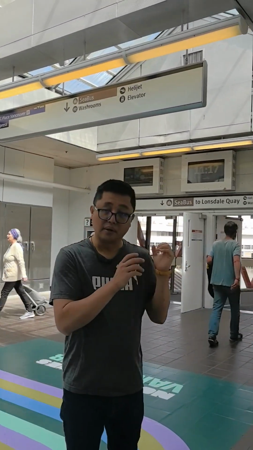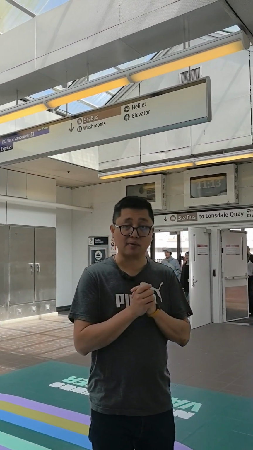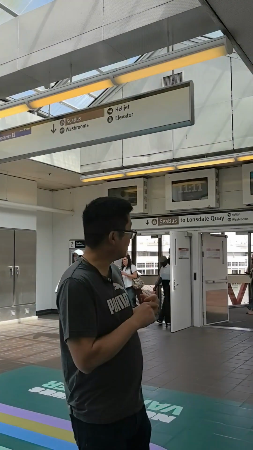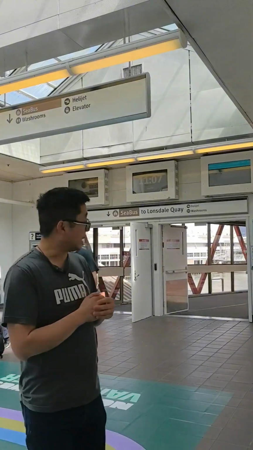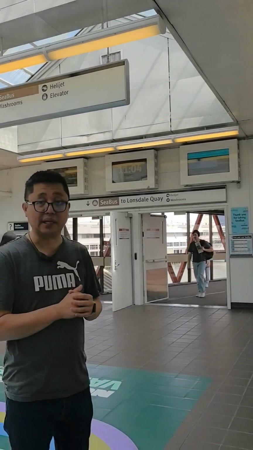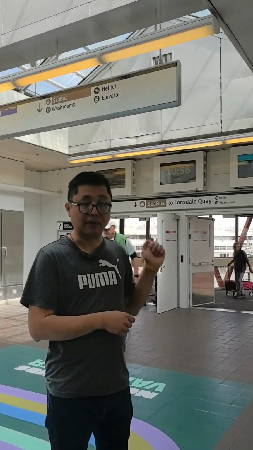We are here right now at the SeaBus terminal entrance. As you can see behind us, this is the SeaBus that takes you to North Vancouver, to one of the other sites that FIFA will be hosting, a FIFA house, which is located at the North Vancouver shipyards, which is basically in Lonsdale Quay. So once you get off the SeaBus, you make a right out of the terminal exit and walk straight down, and you eventually reach the North Vancouver shipyards.